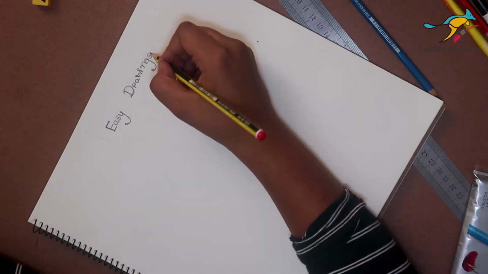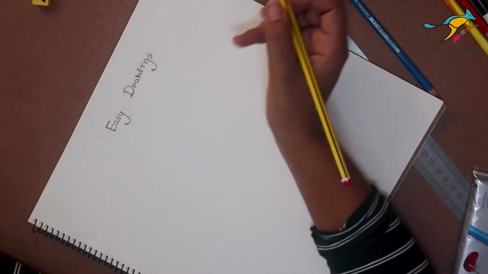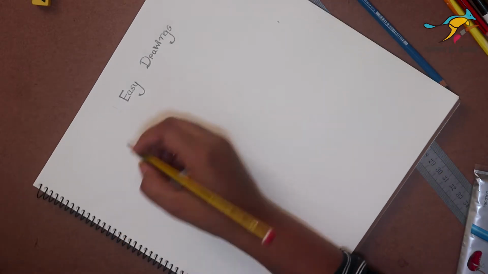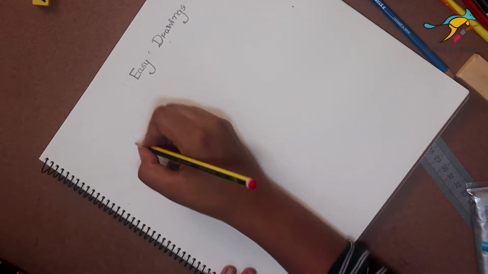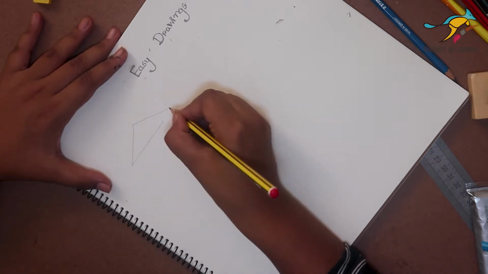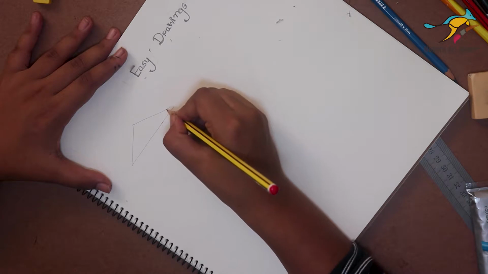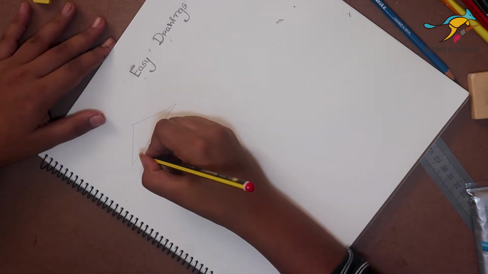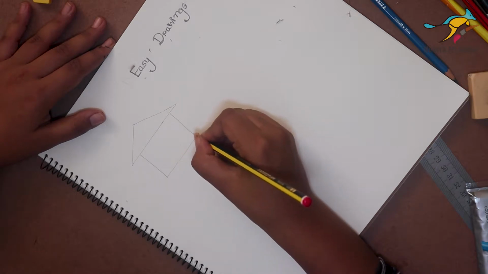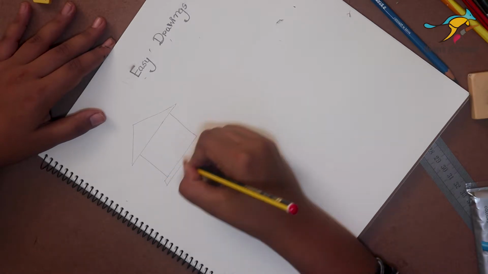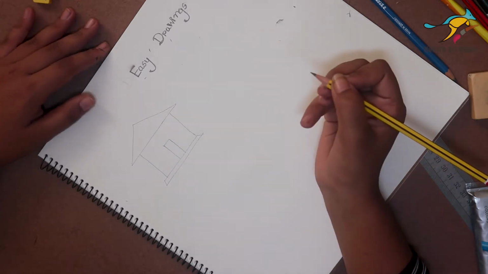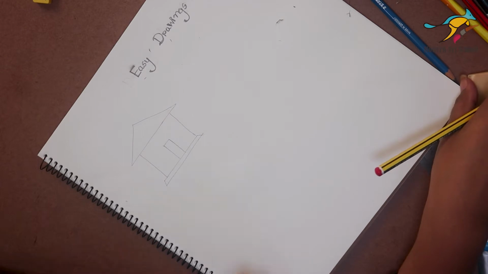So let's get started. In this video, we will do some easy drawings with shapes and lines. We will draw a house with a triangle, a square, a line and a rectangle. Here is our easy house.